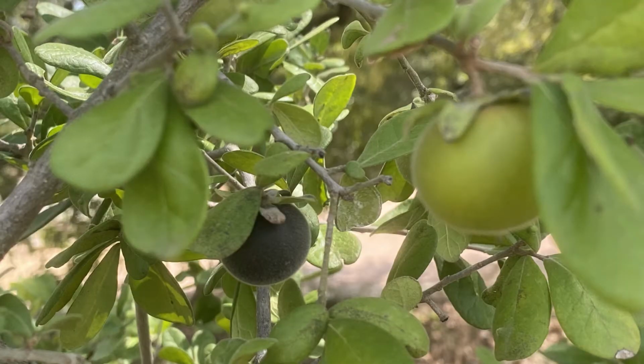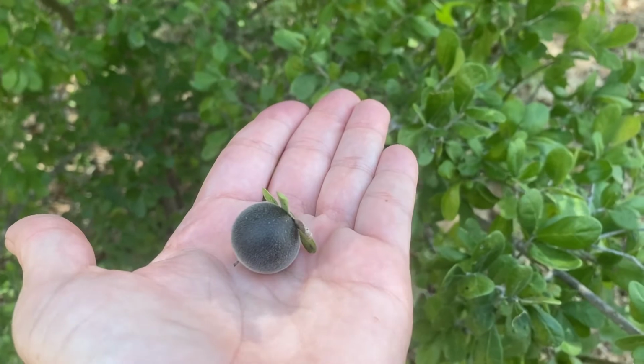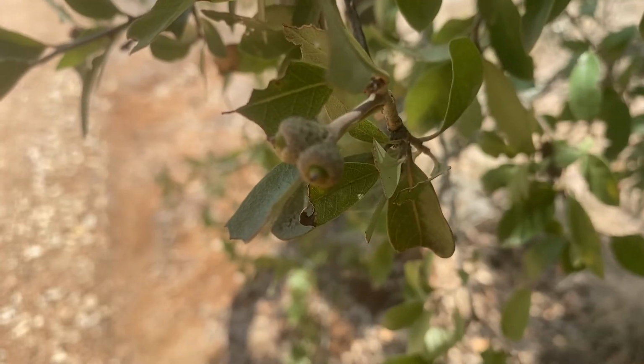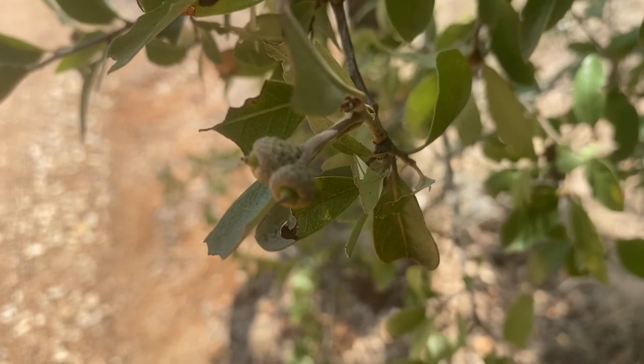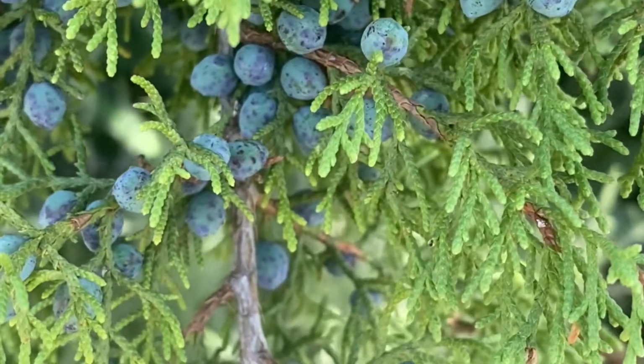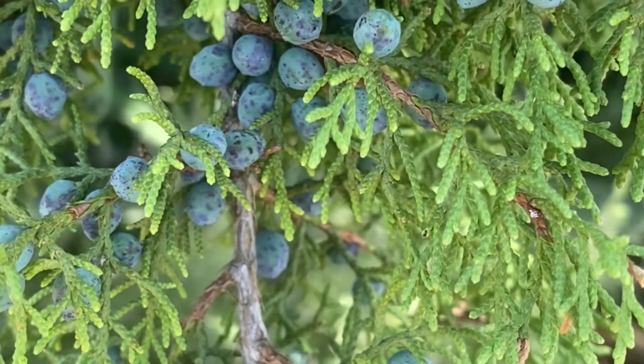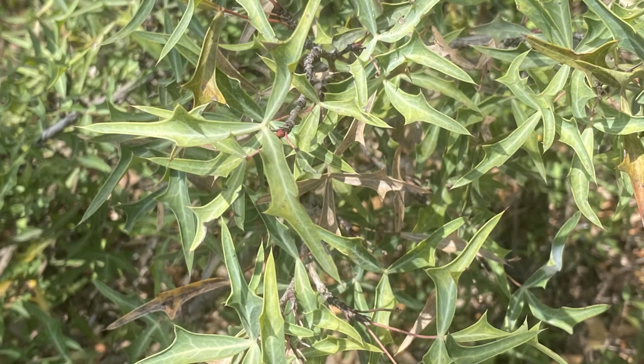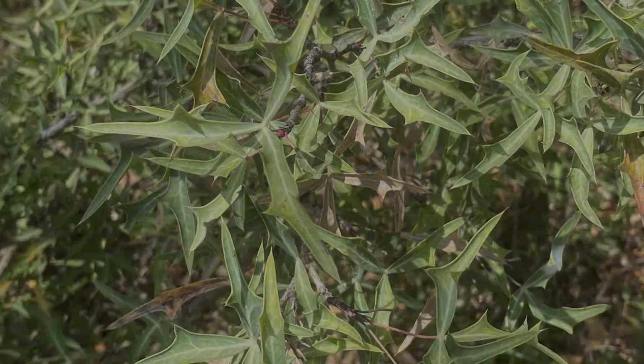A striking black dye can be extracted from this Texas persimmon fruit, and acorns produce a rich brown dye. Juniper berries also produce a nice brown color. And, being careful not to get poked by the prickly leaves, you could harvest a beautiful yellow dye from the roots of this agarita bush.